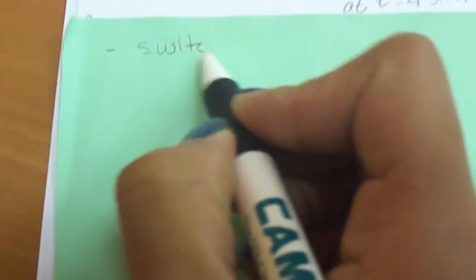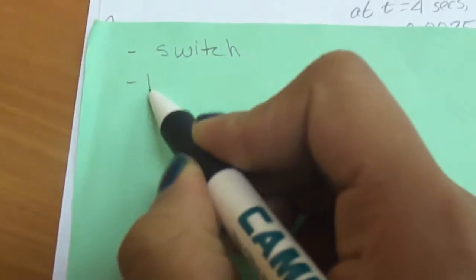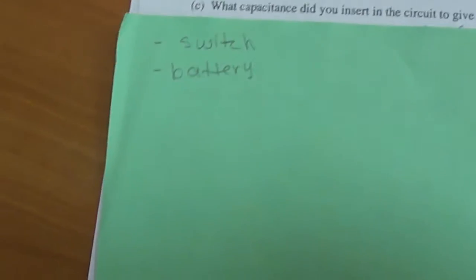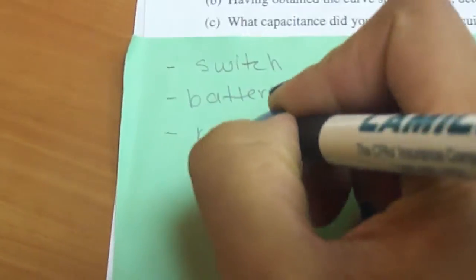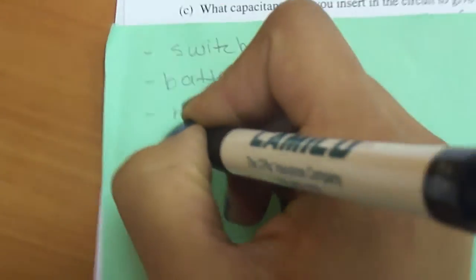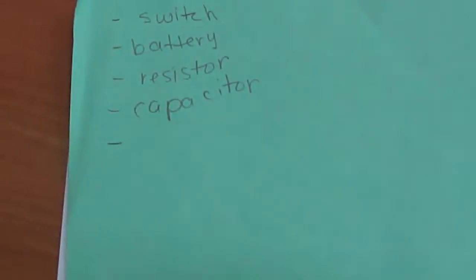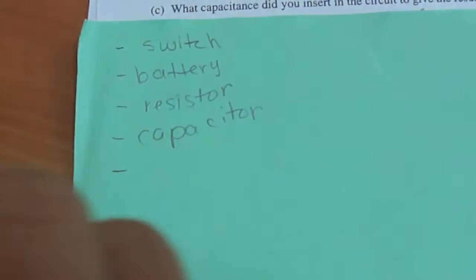A switch, battery, resistor, capacitor, and so if we are looking to measure the current, we need an ammeter. So that's that.